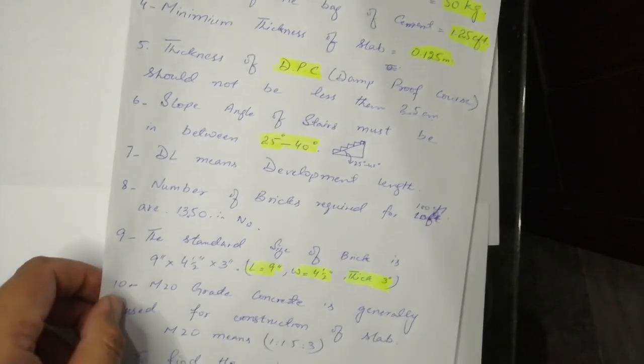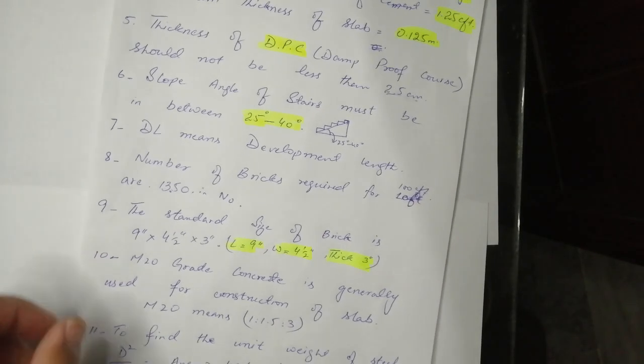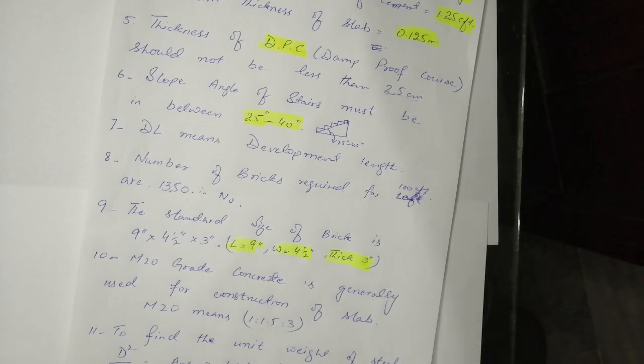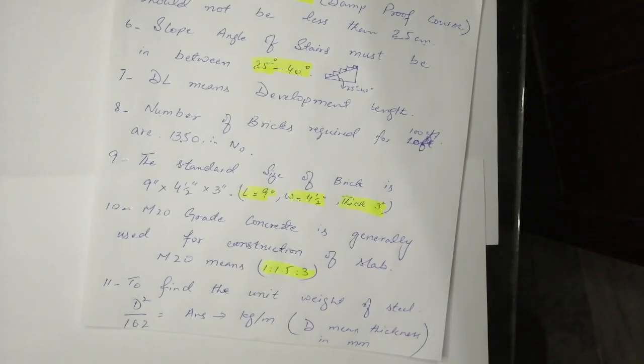M20 grade concrete is generally used for construction of slabs. So the M20 means 1:1.5:3. And the last one is to find the unit weight of steel.